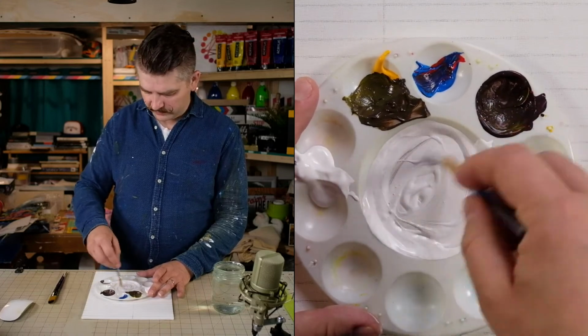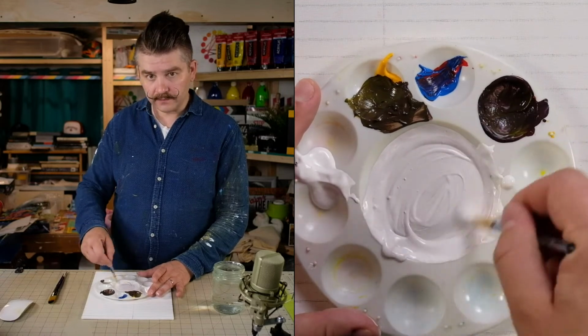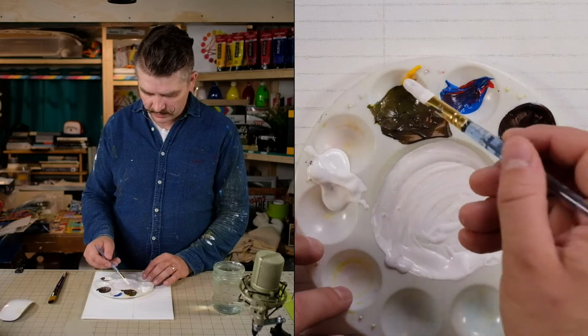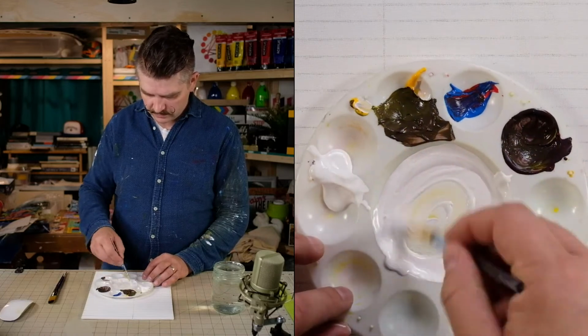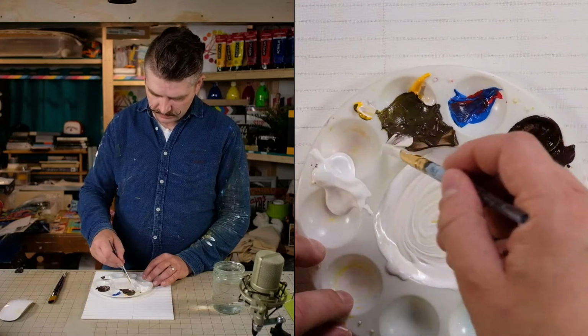So the point is just to slightly discolor the gesso a little bit. It's still very close to the original. Let's just put a little bit more.